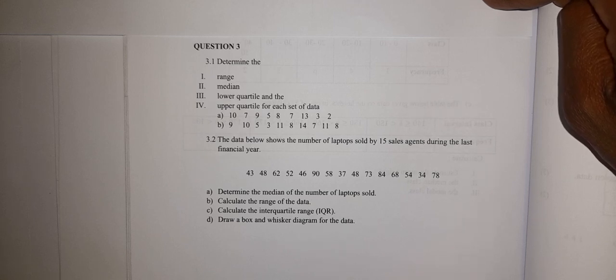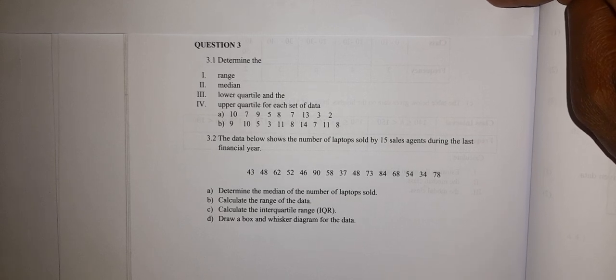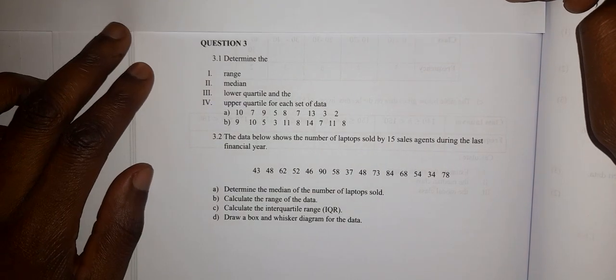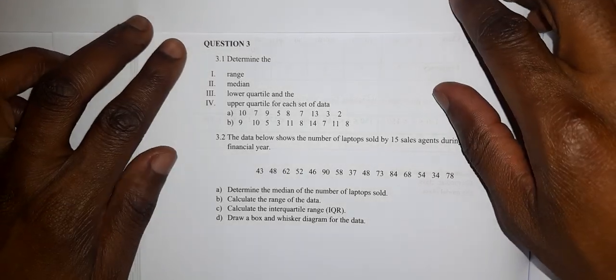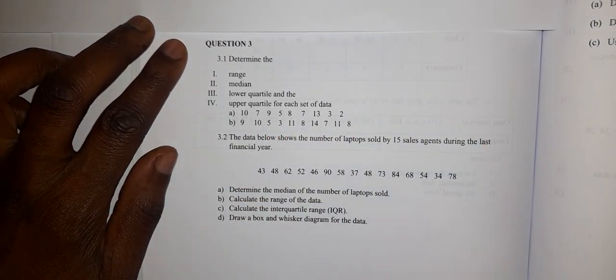the data, which says the data below shows the number of laptops sold by 15 sales agents during the last financial year. That's their data. And then determine the median of the number of laptops sold, calculate the range of the data, calculate the interquartile range, and draw a box and whisker diagram. Right, so with either of the data, I'm just going to add two more questions which talk about percentiles as well as the mean. Right, so without any waste of time, allow me to just quickly copy the data for the first one. I'll do it on the side here.